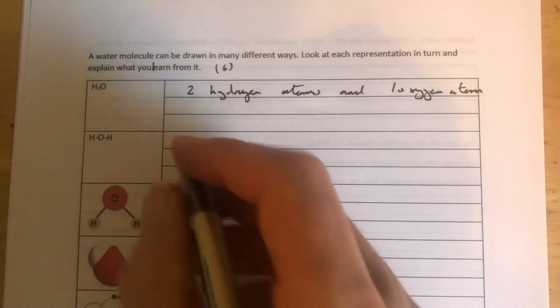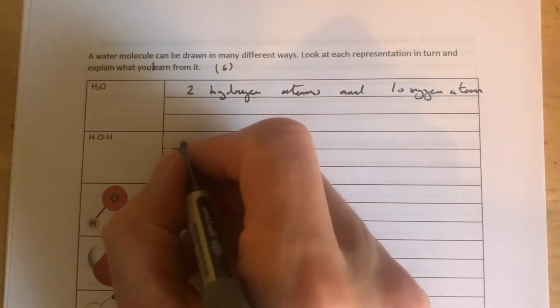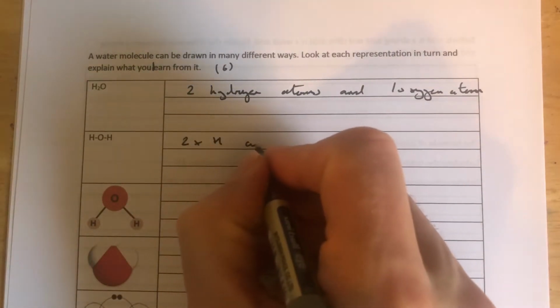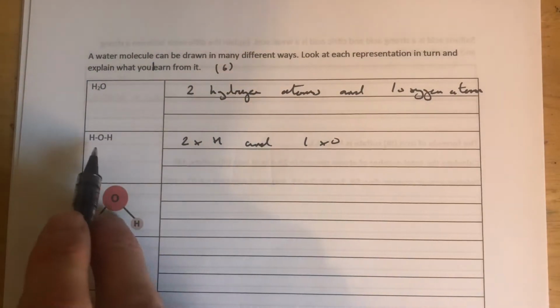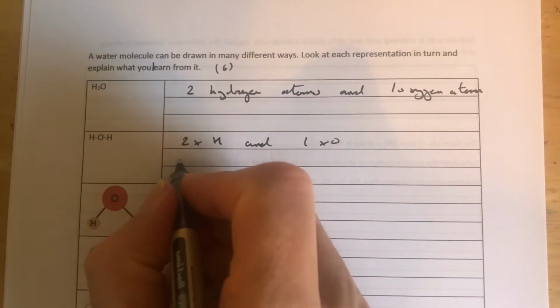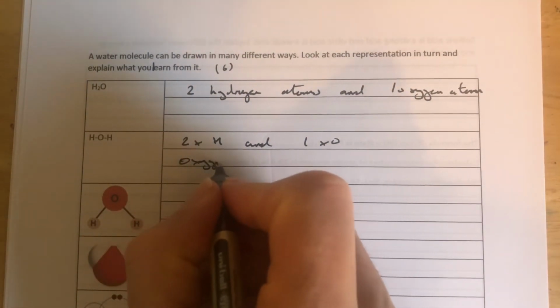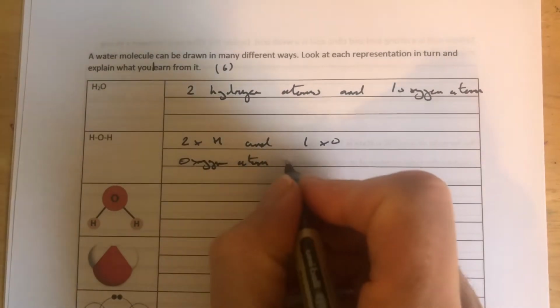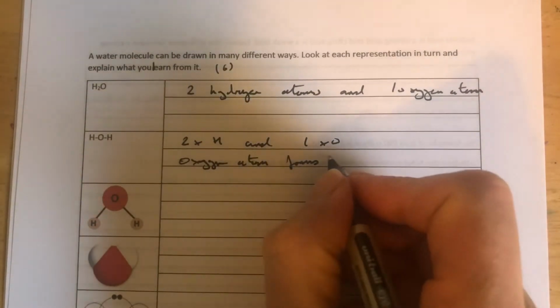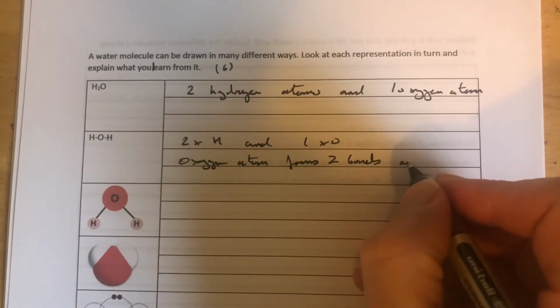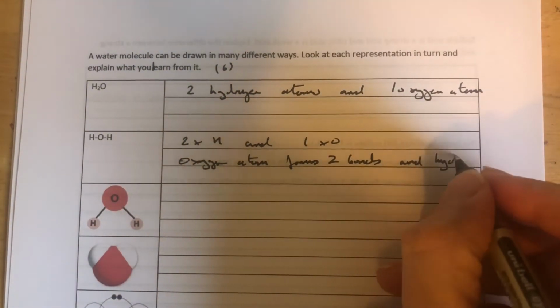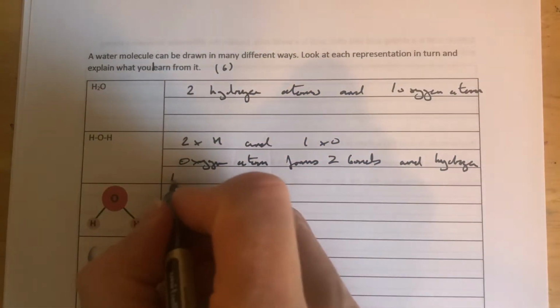H-O-H, where it tells us it's made of 2 times hydrogen and 1 times oxygen again, but it tells us more than that. It tells us the oxygen atom forms 2 bonds, doesn't tell us how, and hydrogen 1 bond.